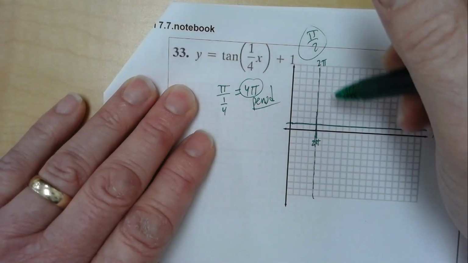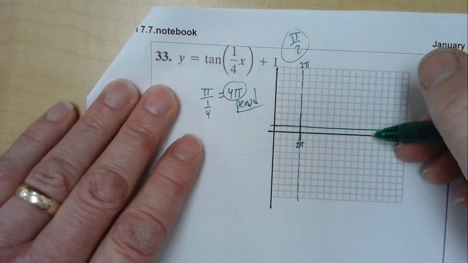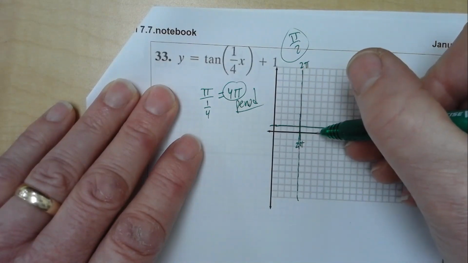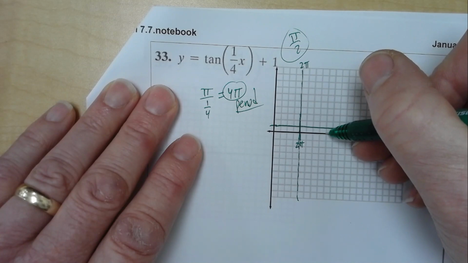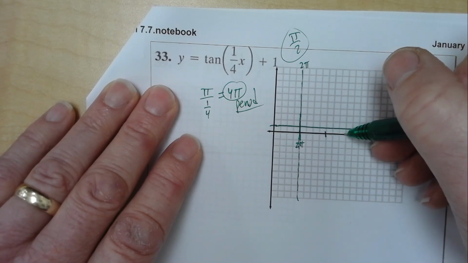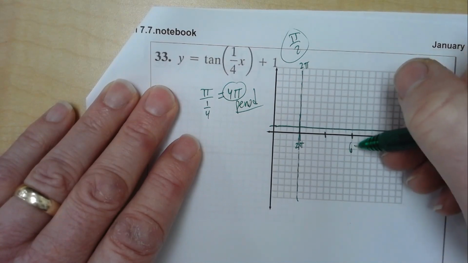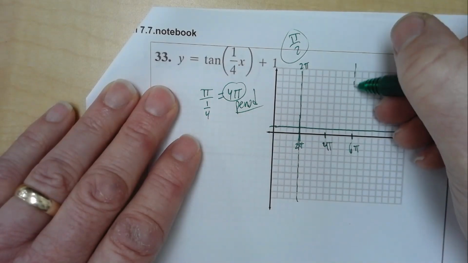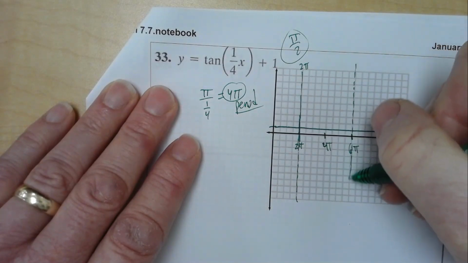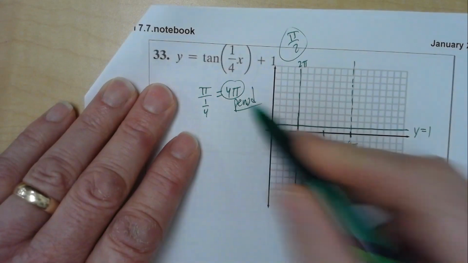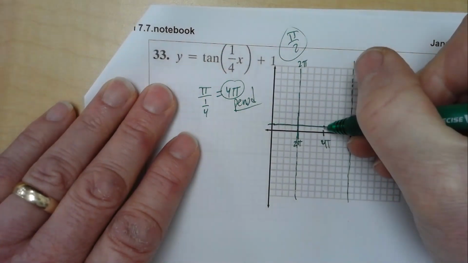And then the period is 4 pi, so that means it's going to blow up 4 pi later. So I've got 1, 2, 3, 4 is 1 pi. 1, 2, 3, 4, there's 4 pi. 1, 2, 3, 4, 6 pi. Okay, so it's going to blow up at 6 pi. So we know that it blows up here, and then 4 pi later it's going to blow up again, because that's the period. It's going to be 0 here in the middle.